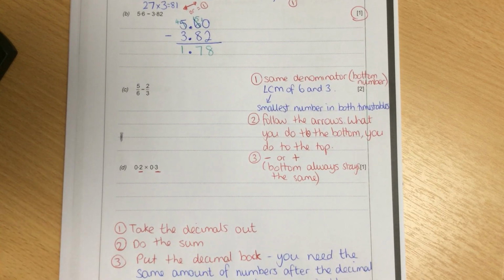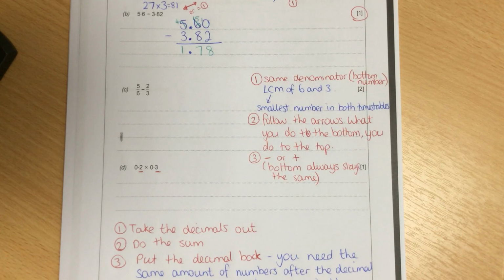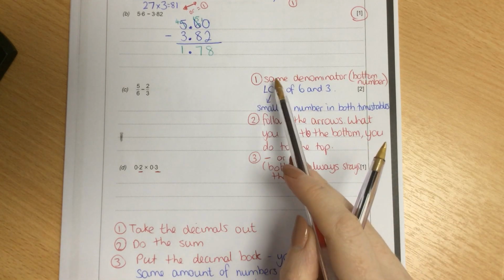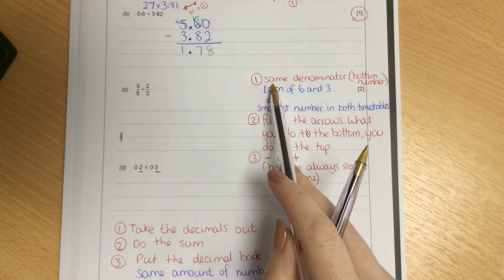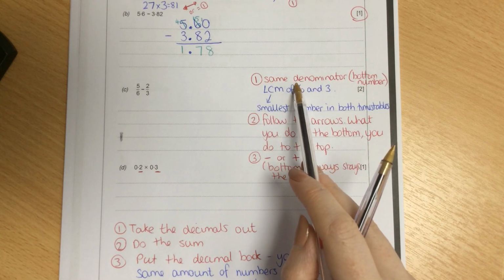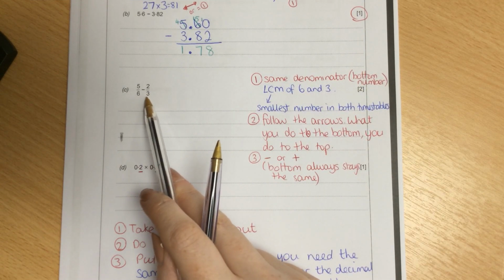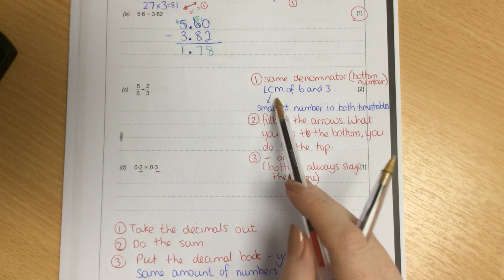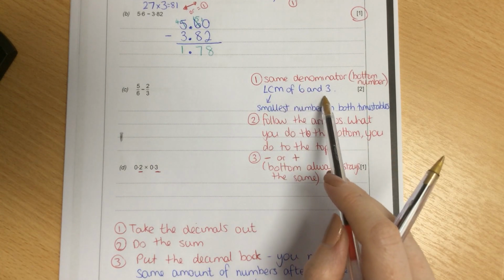Part C. So we've got taking away fractions here. So there are 3 things that we need to do. First thing, you get 1 mark if the examiner sees this. You need to make the denominators the same. So the denominator is the bottom number. So this 6 and 3 I need to make the same. How do I do that? I find the lowest common multiple of 6 and 3.